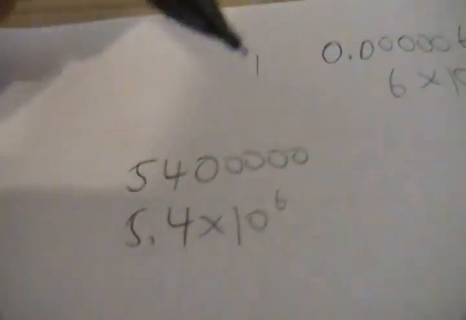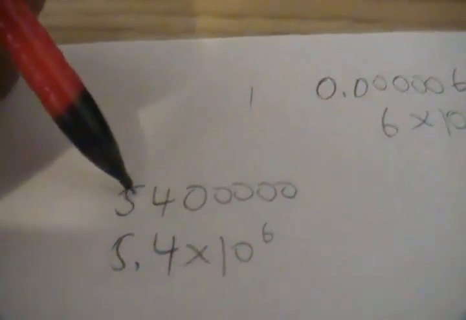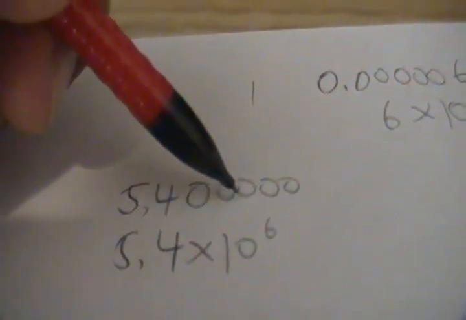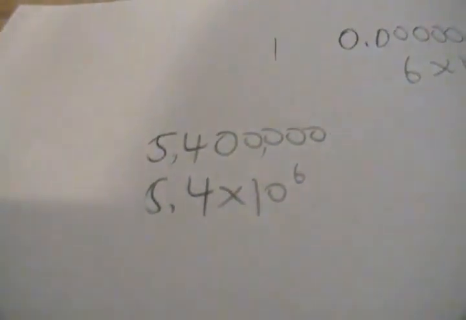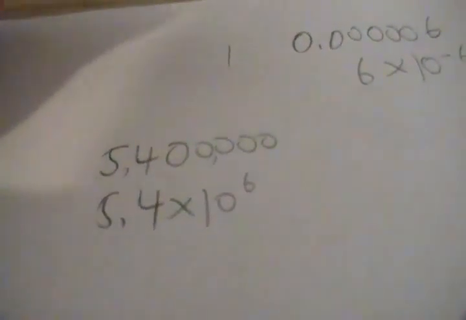Okay, so now if you go to a really large number, like right here, I believe this is 5,400,000. Sometimes we don't want to have all these zeros, so we can write this in scientific notation.